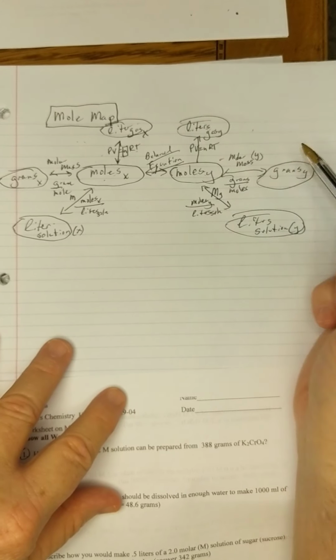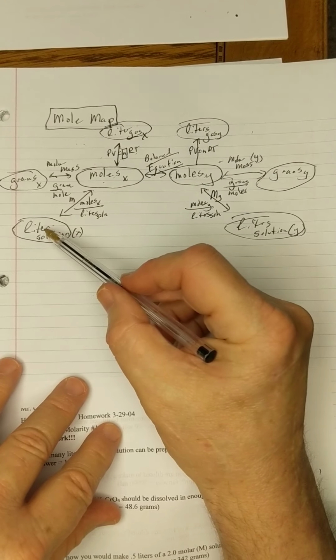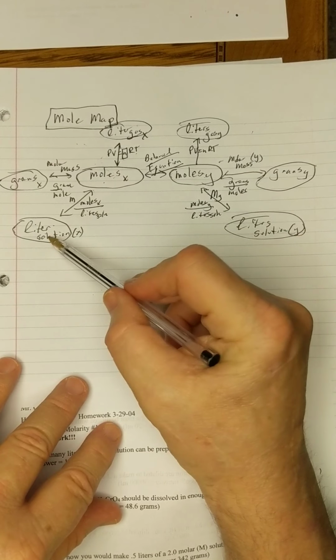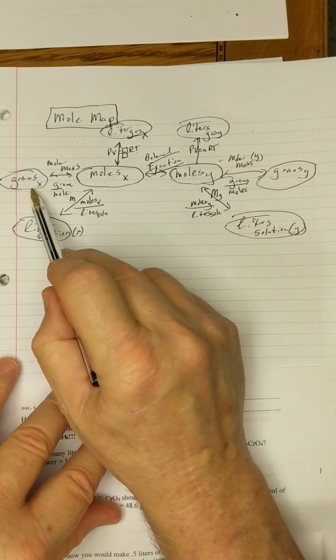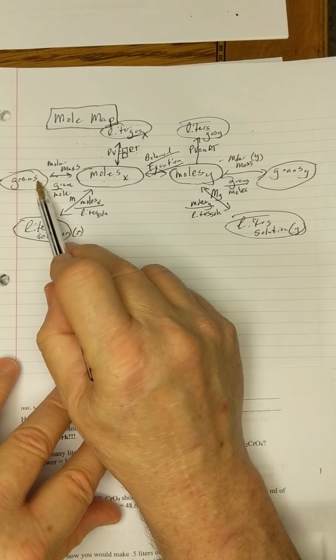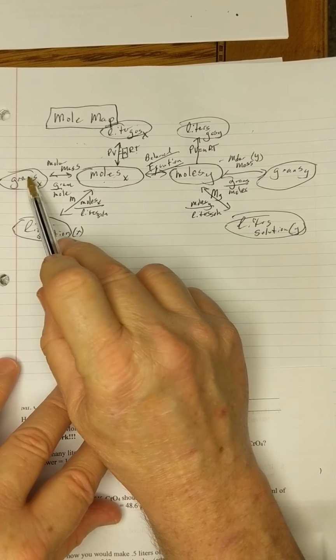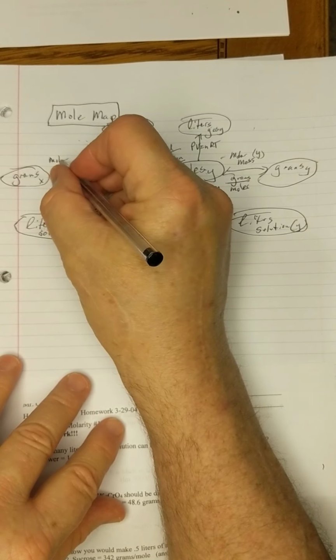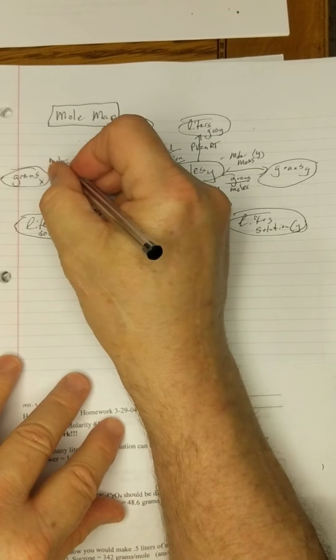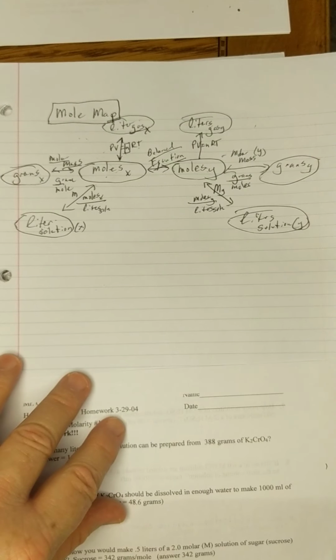And conceptually, we're going to go from liters to moles, back and forth we can go. And if I'm going to go from gram to a liter, there's not a conversion between grams and liters. You always have to go through moles. So go gram to mole, mole to liter. So in this chapter, in this worksheet, we're going to be doing a lot of looking up of different molar masses. Okay?